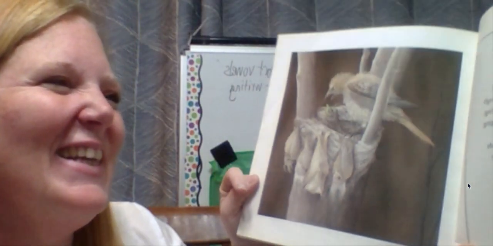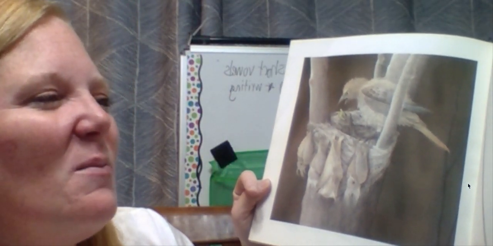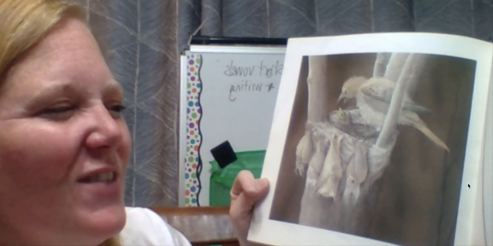So cute. When Mama Bird came home, she saw 8 tiny feet gripping the edge of the nest.